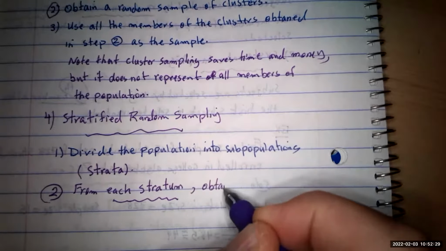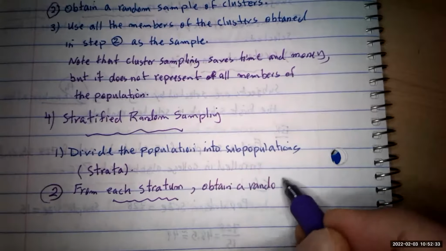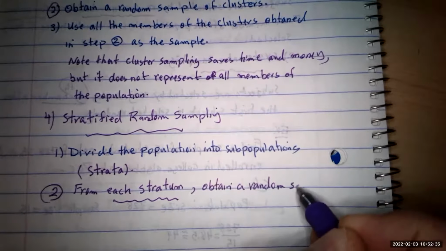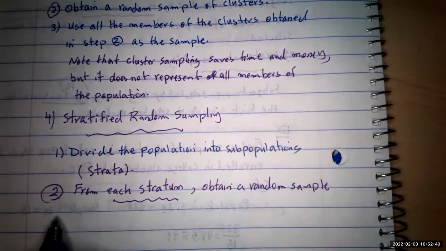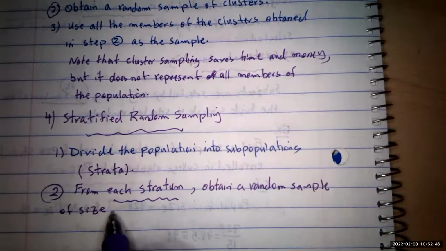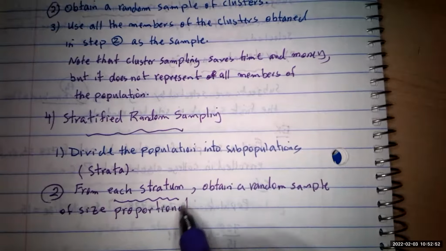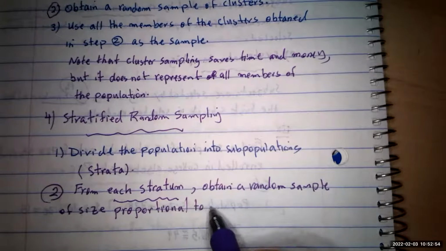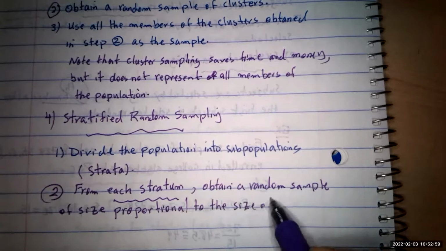Obtain a random sample. You pick some people randomly from each zip code. How many depends on the size of the sample, proportional to the size of the zip code.